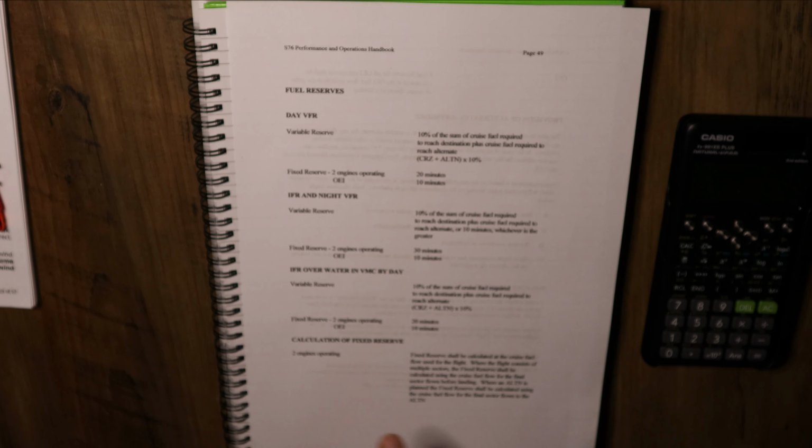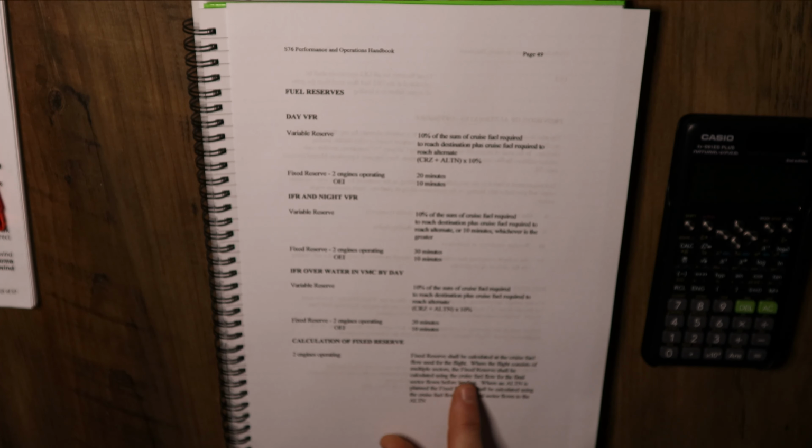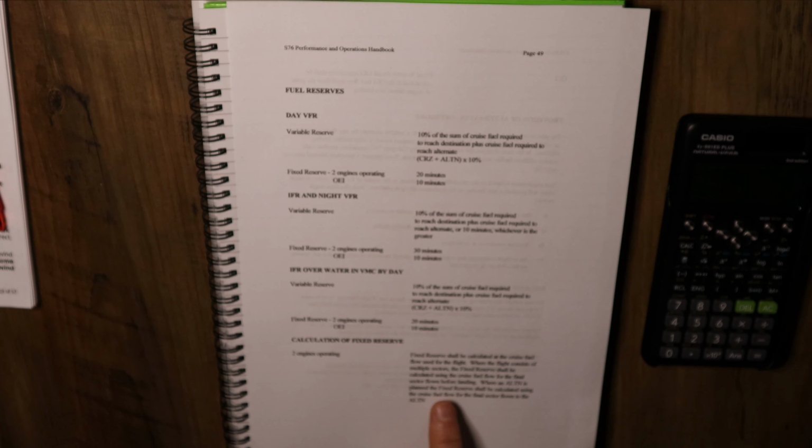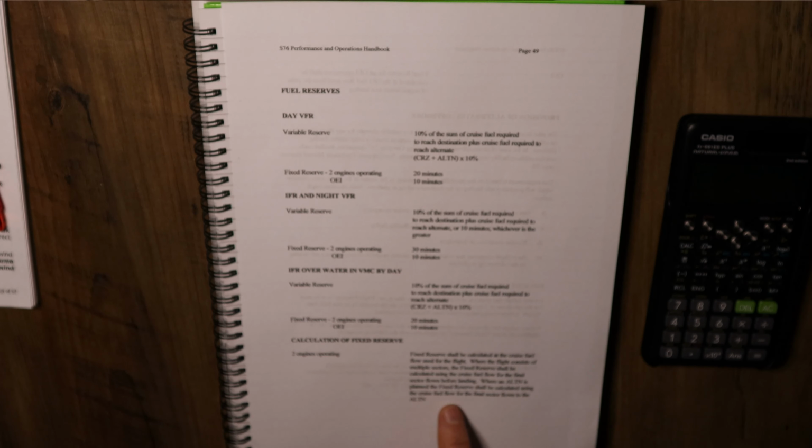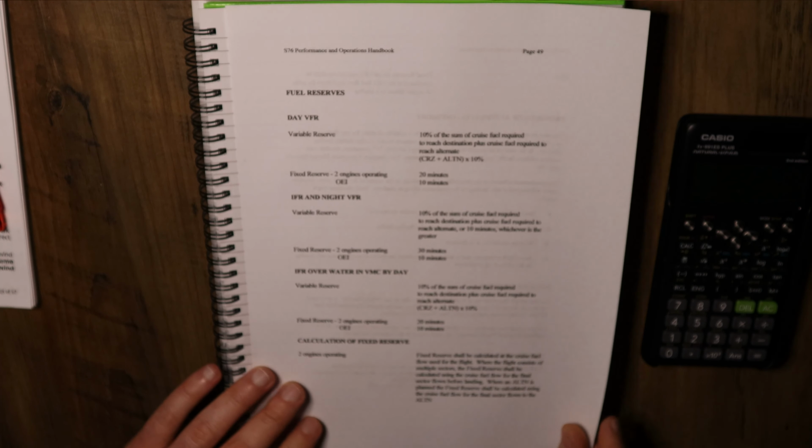In multi-leg flight plans, you might have different fuel flows because you might be flying at different altitudes. So it's saying for your standard flight, the fixed reserve shall be calculated using the cruise fuel flow for the final sector. So if you had a 2-leg sector, you'd be using the second leg sector flown before landing. Where an alternate is planned, the fixed reserve shall be calculated using the cruise fuel flow for the final sector flown to the alternate. So it's really the last leg regardless, and you'll see that when we do OEI calculations, it's the same. You're using the very last leg's fuel flow to work out your fixed reserve. Hope that makes sense.